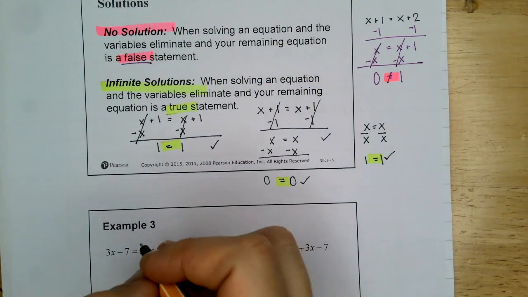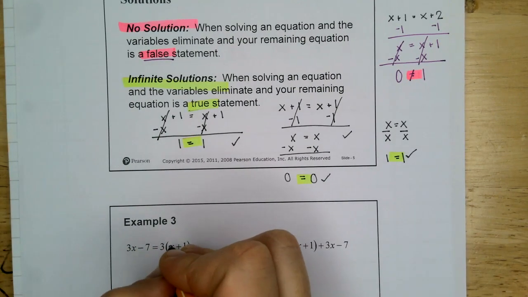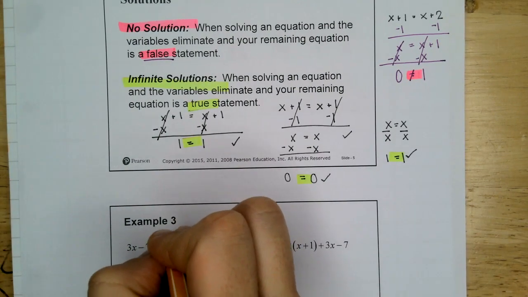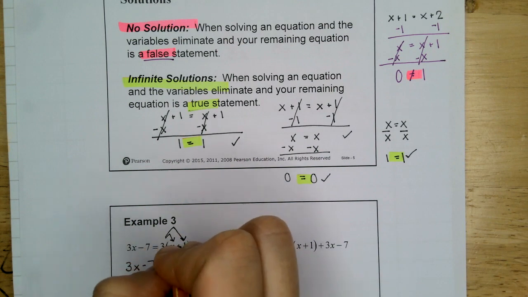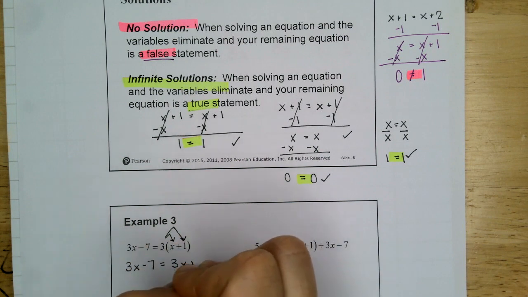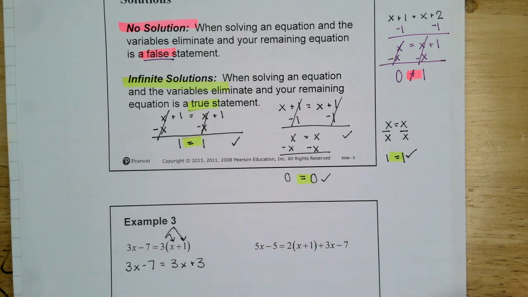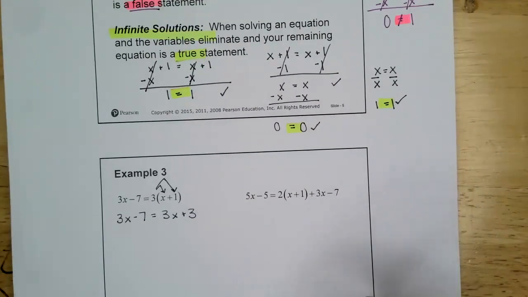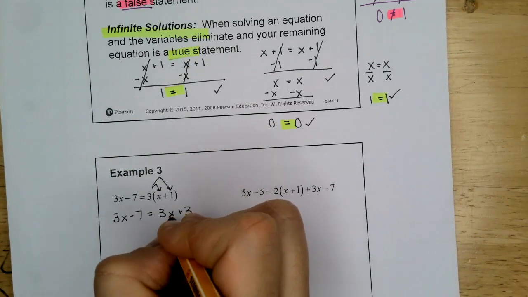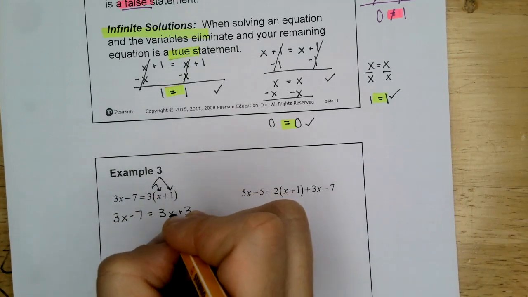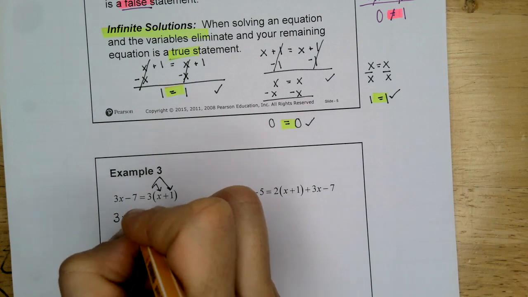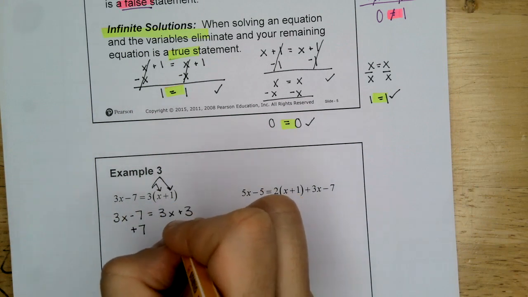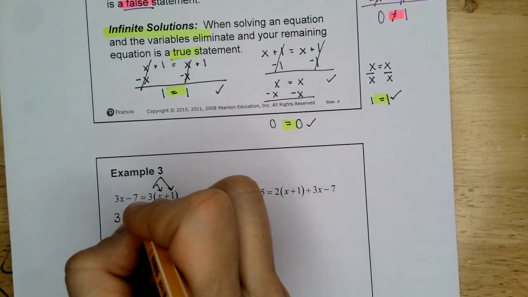Okay? So this is 3x minus 7 equals 3 times x plus 1. I'm going to start with distributing that 3. 3x minus 7 equals 3 times x is 3x. 3 times 1 is 3. Good? Oh, what does it look like already? True or false? You can move the x's or you can move the whole numbers, whatever you want to do. I'll move this 7 over because 7 is the bigger number, so I want it to be positive. I want the bigger number to stay positive.